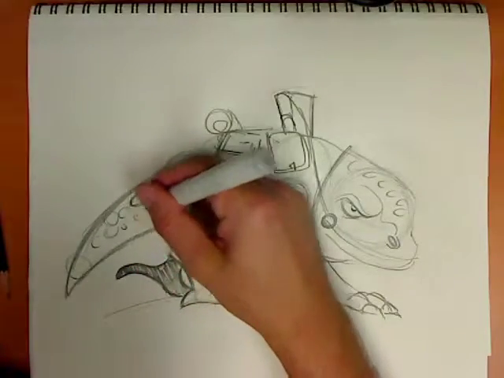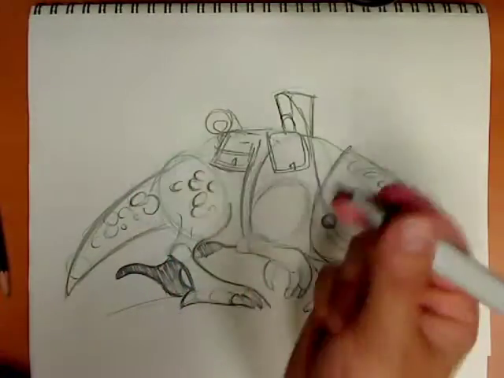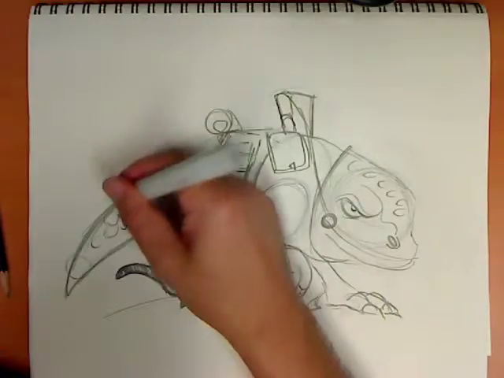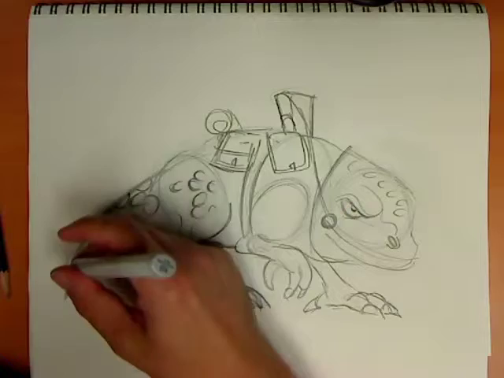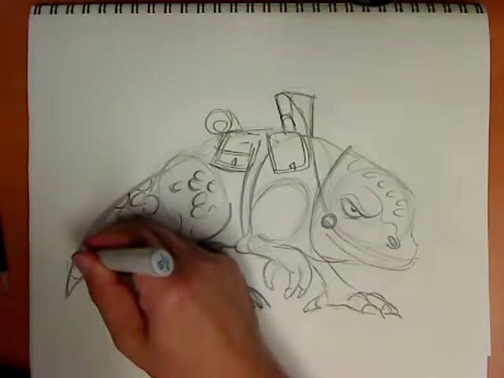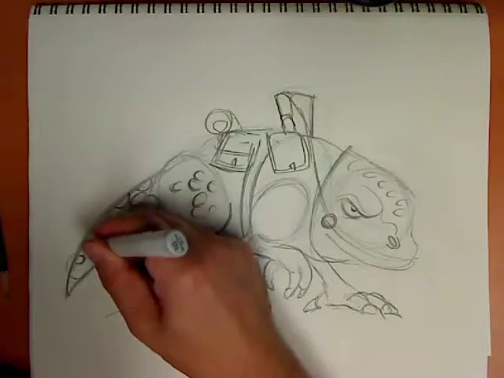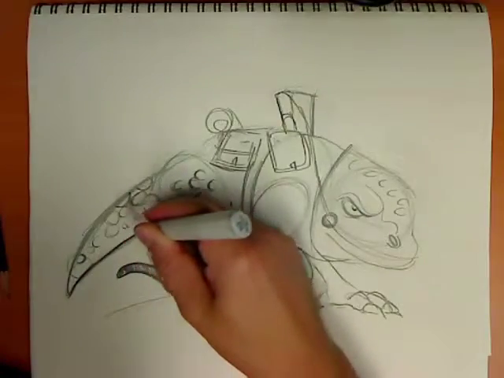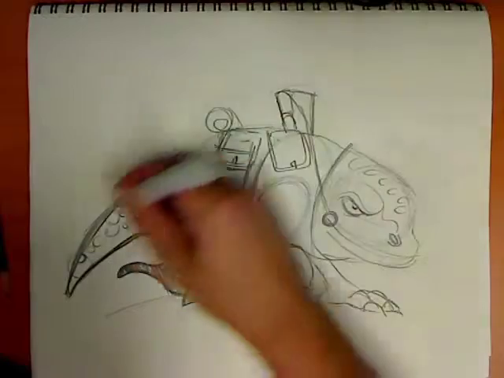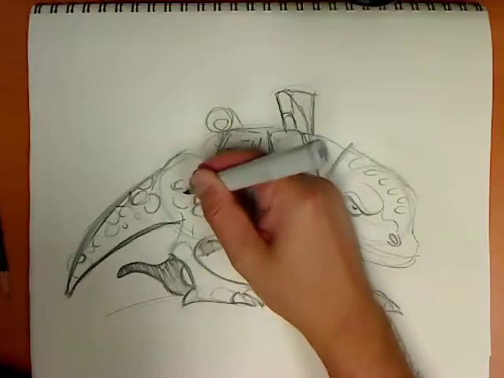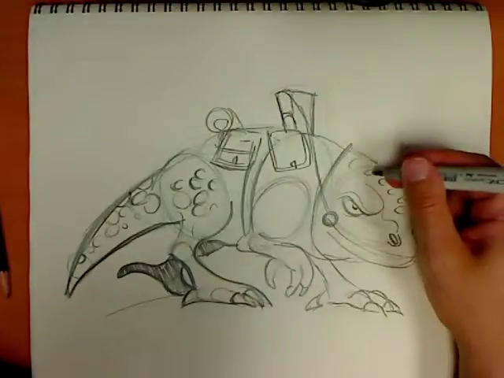One thing I should mention too for visual interest is like when I'm doing these sort of design things to kind of make it look more lizardy, one thing to keep in mind is to vary the size of these. That also creates visual interest.